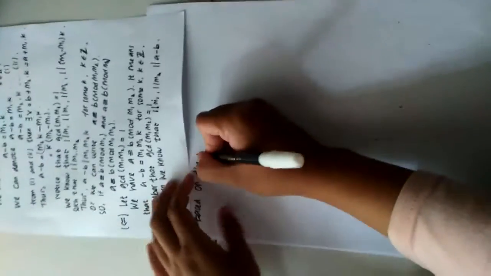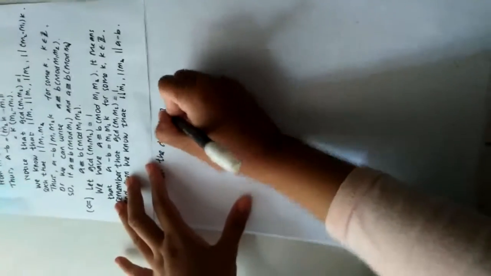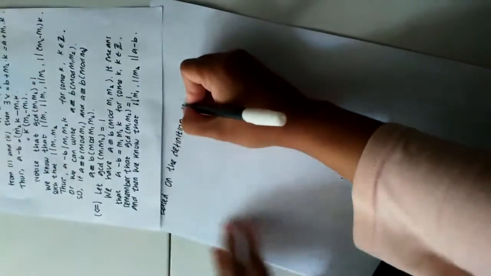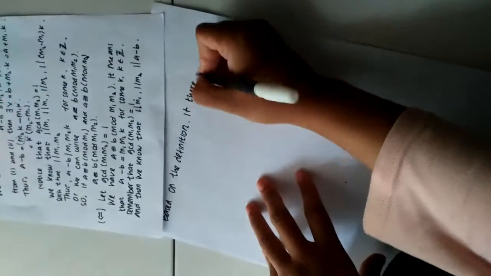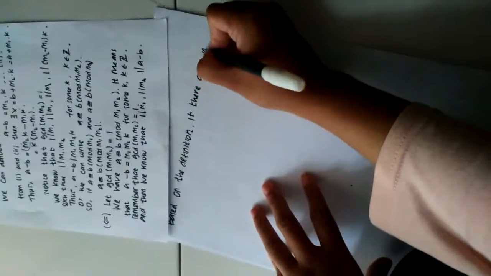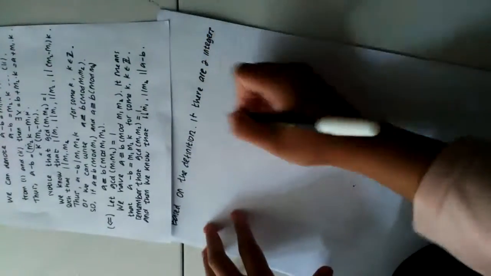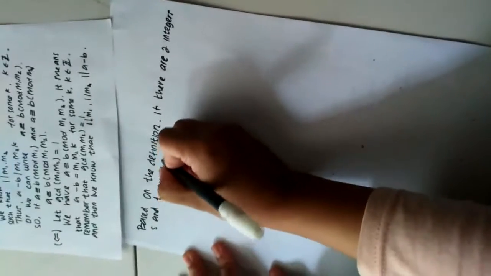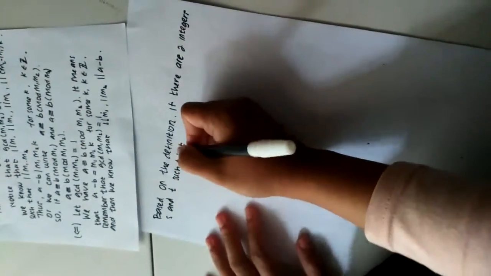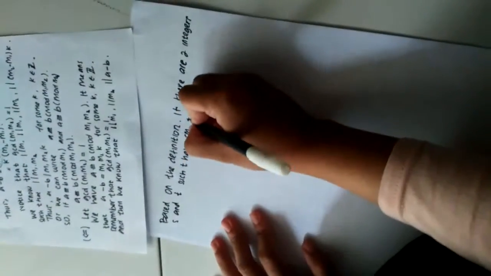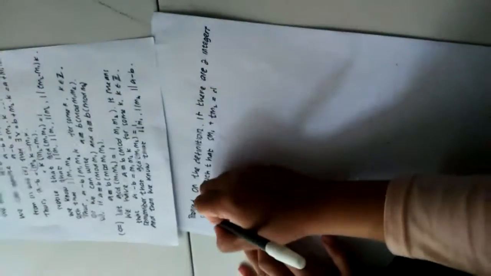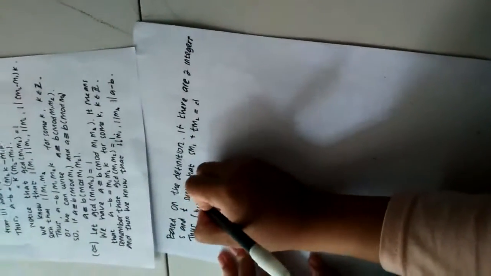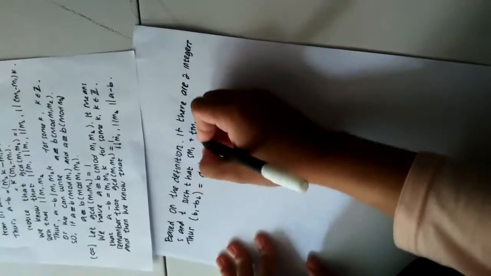And then, based on the definition, if there are two integers s and t such that s m1 + t m2 = d. Thus, b1 − b2 = d times k.